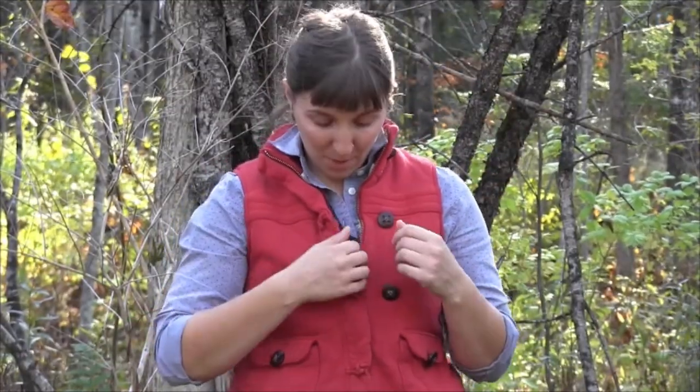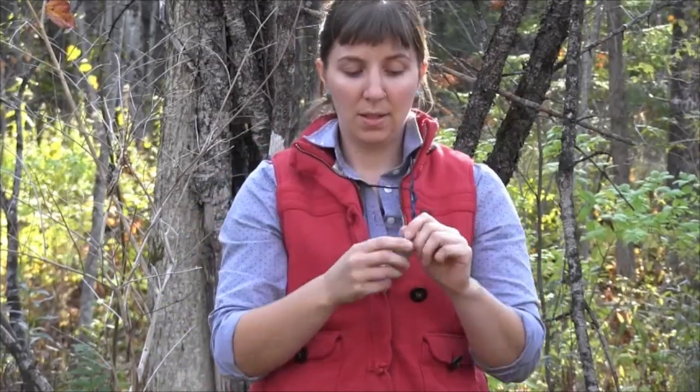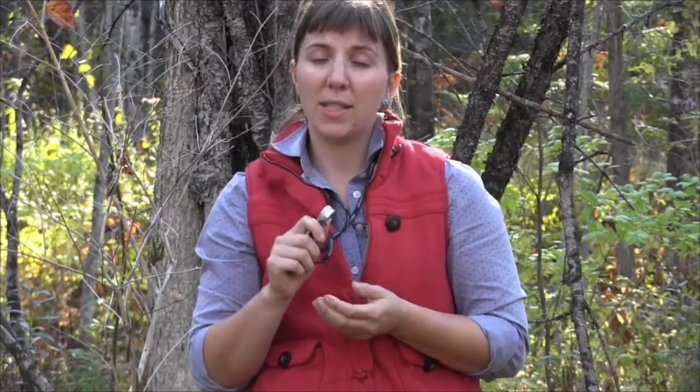Also, another thing that you might want to have on hand is a hand lens, so you can have some magnification for those really hard to see characteristics, like if the stem is tomentose or not. You might want to take this out and look for some little hairs on the stem.